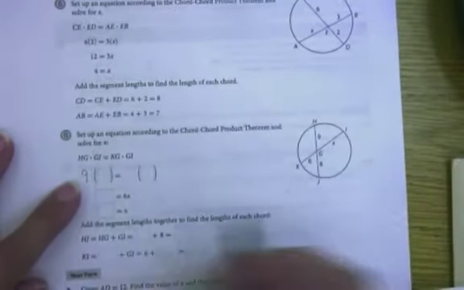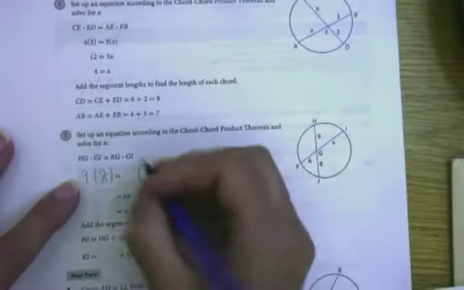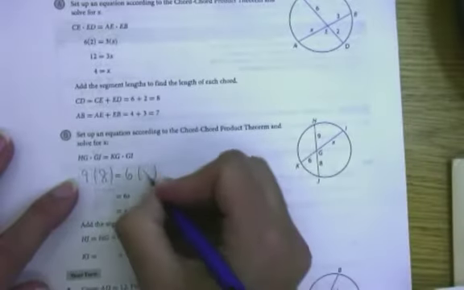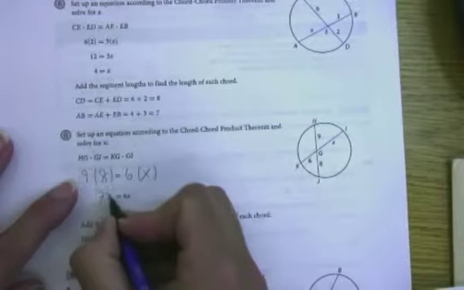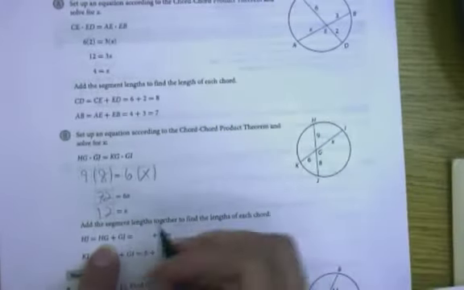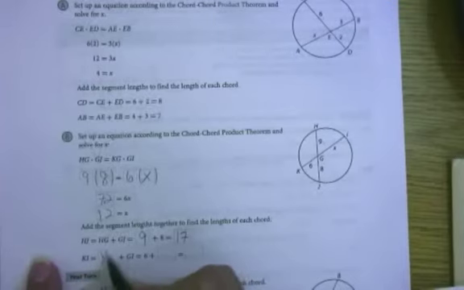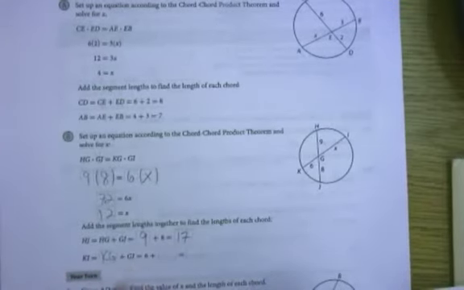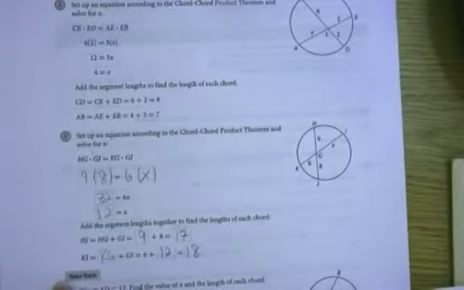We're going to do the same thing in part B. HG times GJ will equal KG times GI. And then I solve for x. 9 times 8 is 72, so x is 12. HG plus GJ is 9 plus 8, which is 17. KI is going to equal KG plus GI, so that's 6 plus 12.